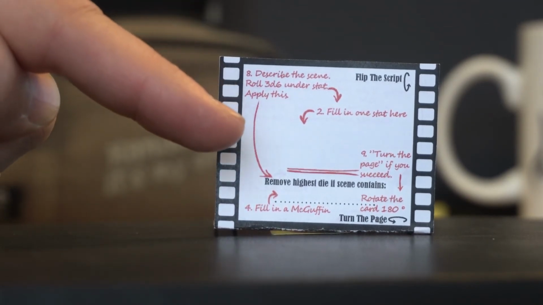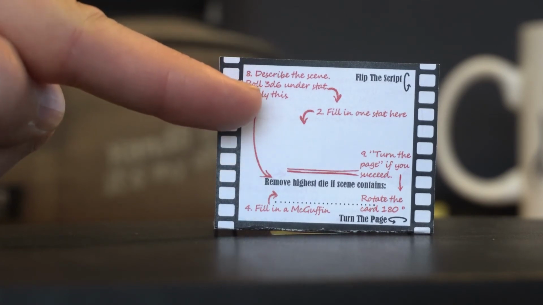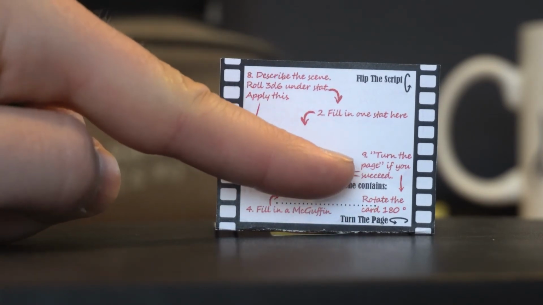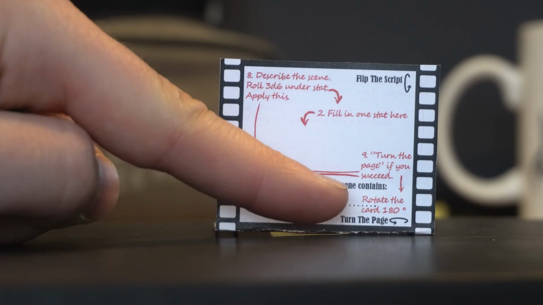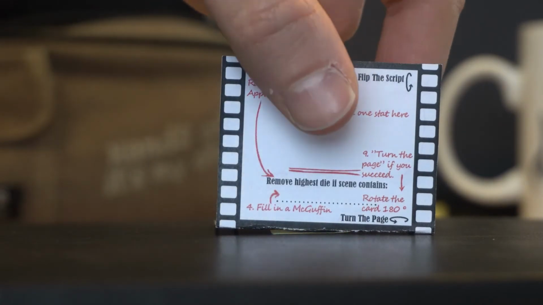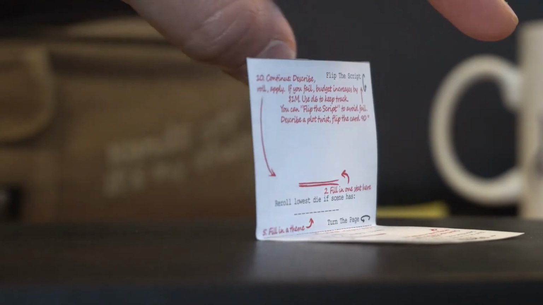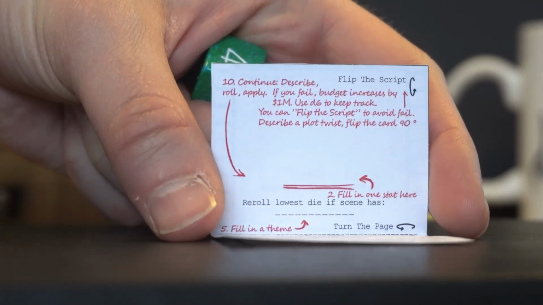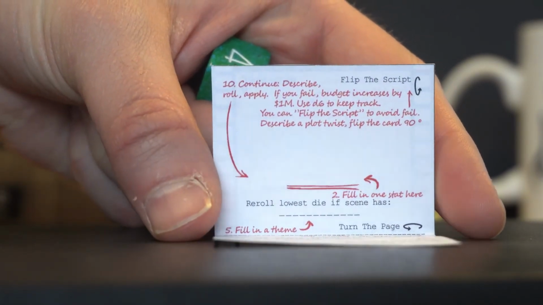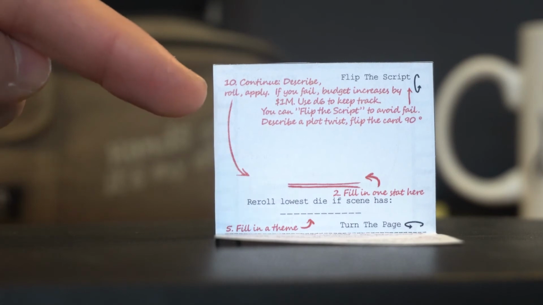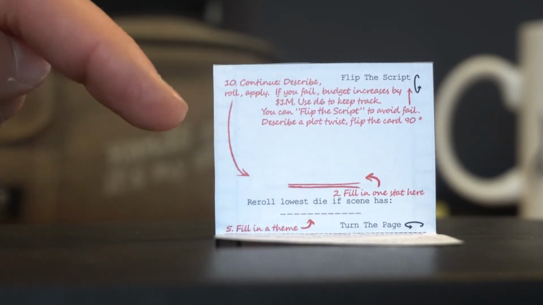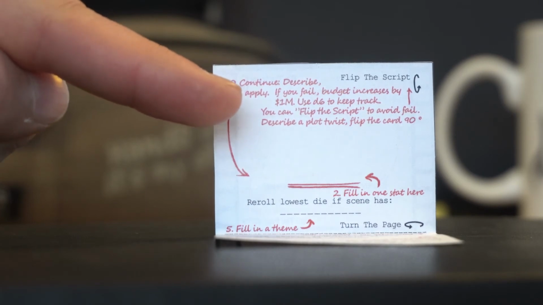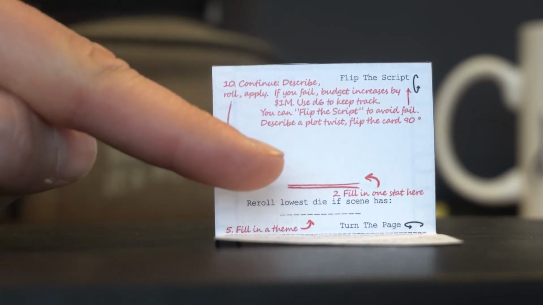Most players that will play this game will succeed this roll, and then they will see number 9, which says, well, turn the page if you succeed. Rotate the card 180 degrees. So most players will succeed and most of them will end up here. Then I start with number 10, continue, which is just describe, roll, apply, right, against this one.